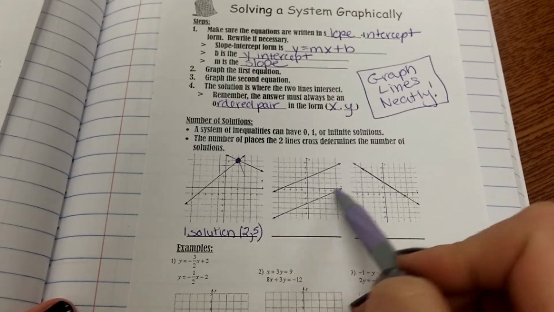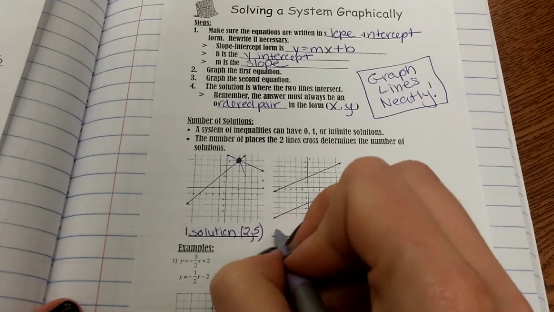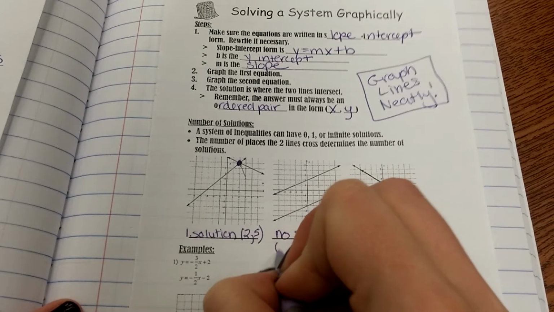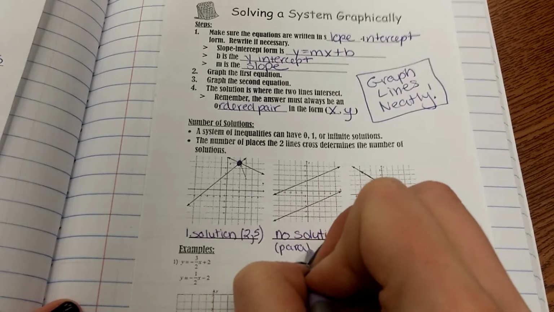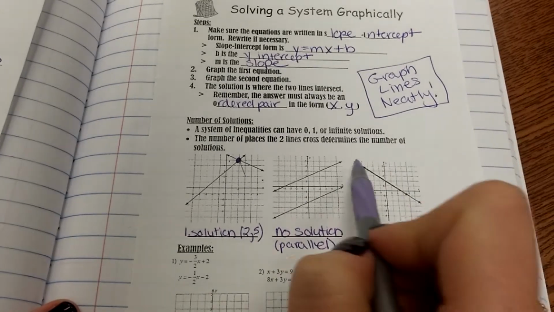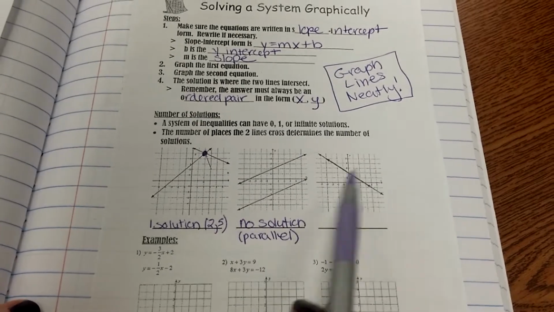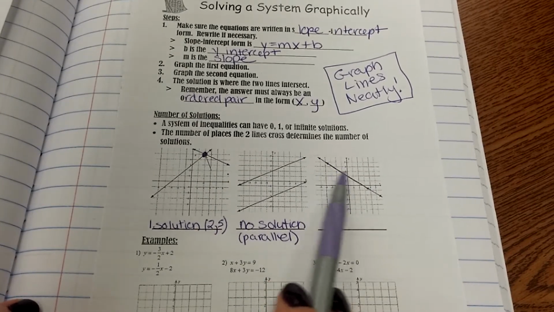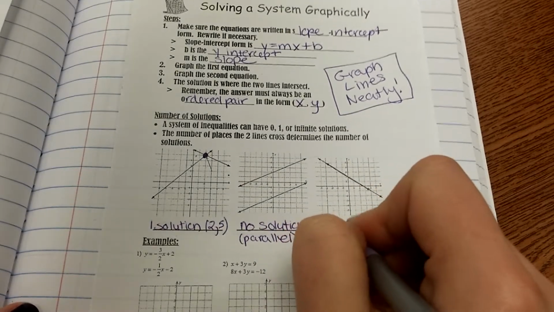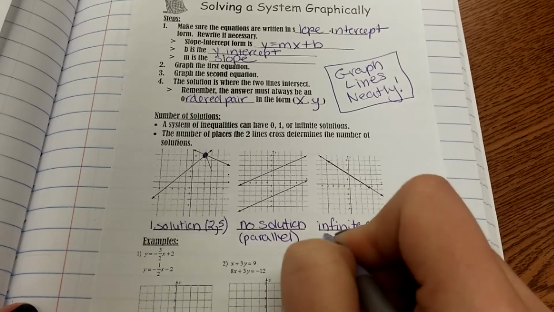The second one, the two lines are parallel. So that one has no solutions. Those two lines are never going to intersect. So no solution. And again, that's because the lines are parallel. All right, this last one, notice we have two lines that are on top of each other, so they're actually the same line. And it's going to have an infinite number of solutions. They intersect along the line continuously. So this one is infinite solutions. And that happens when you have the same line.